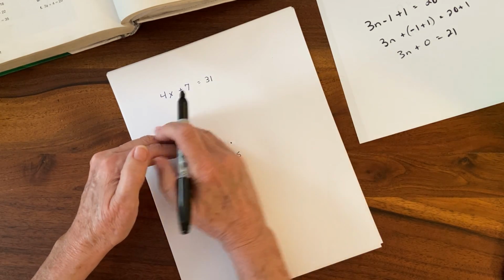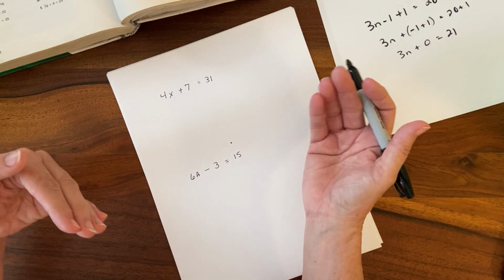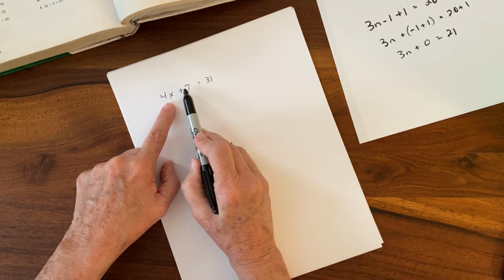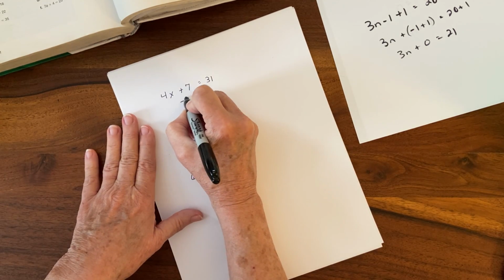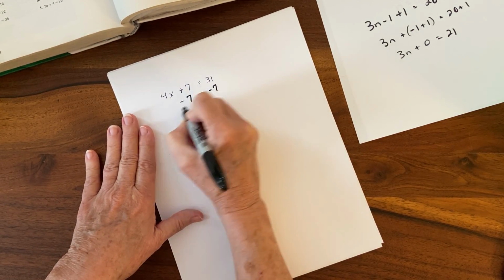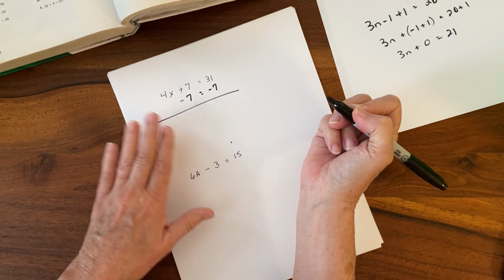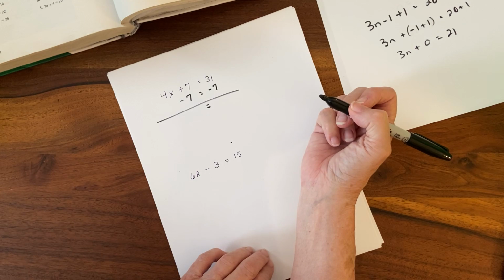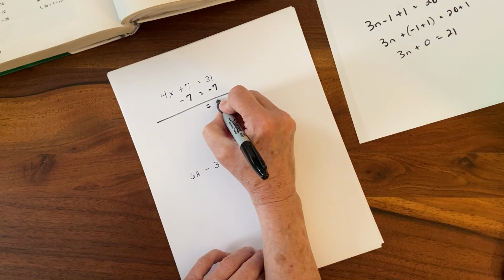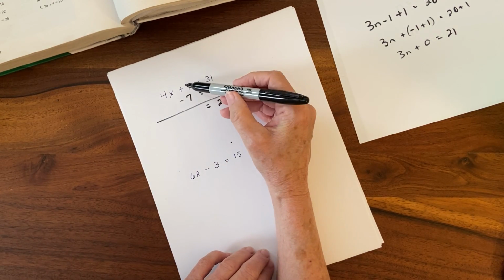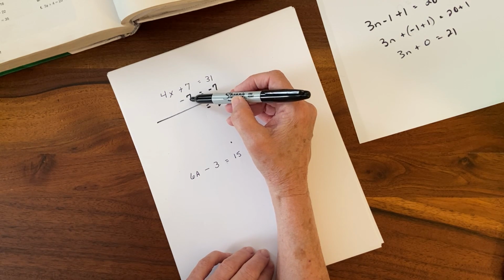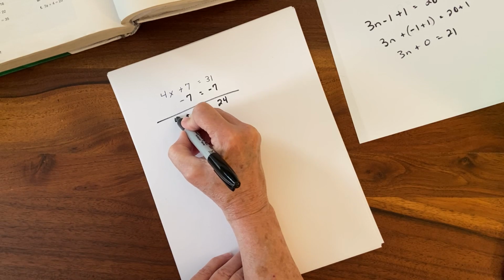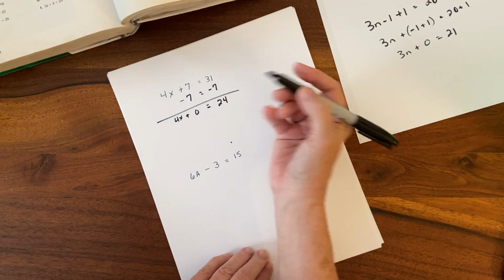Okay, so 4x plus 7 equals 31. Remember, you can write it out horizontally or vertically. I like vertically. I'm going to do the inverse of adding 7. So I'm going to subtract 7 from both sides of the equal sign, right? So I'm just going to bring that down. What's 31 minus 7? 24. What's positive 7 plus negative 7? 0. So I can either add that in or I can leave it blank. And I don't have anything to do there, so I just bring it down.